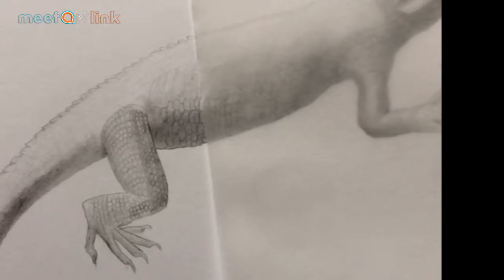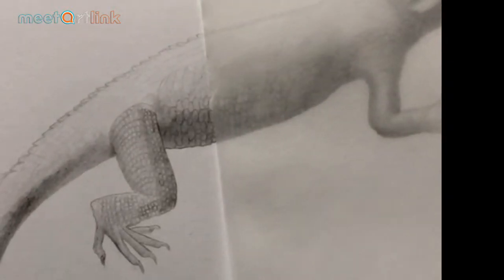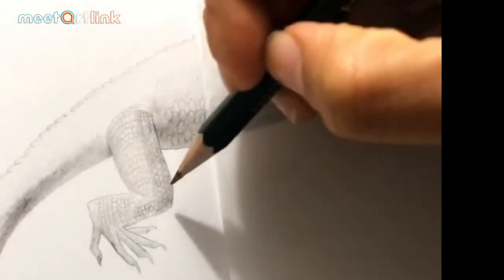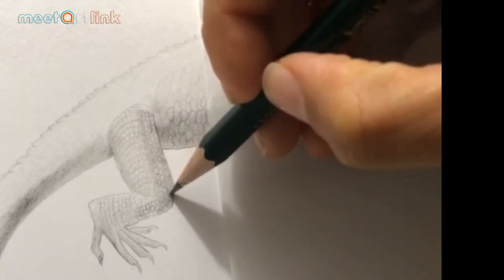I can also tell you that we can darken the rest, not with the soft one because we were just using a 4H to work on the shadow, but with something that is darker. This is a 2B and an HB, sorry.